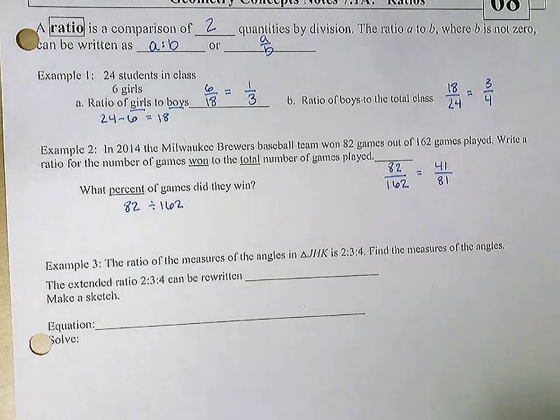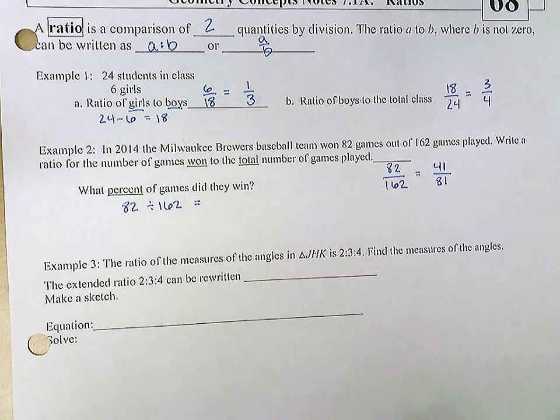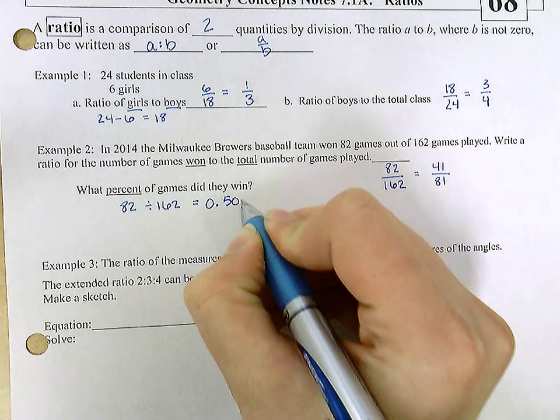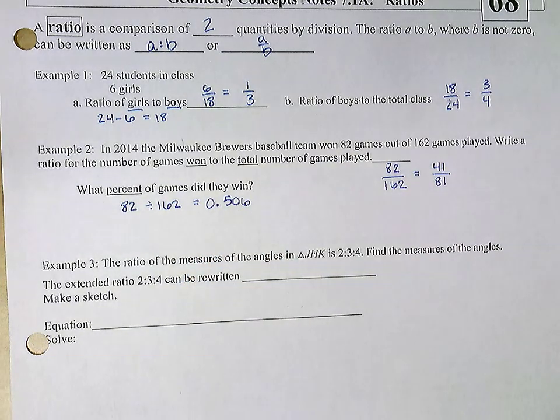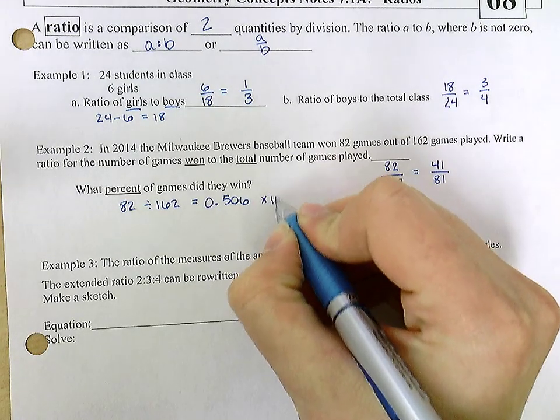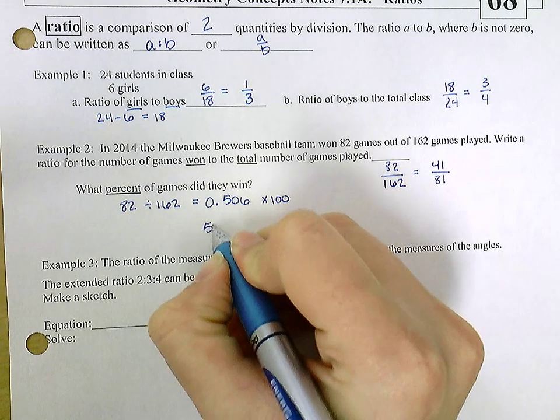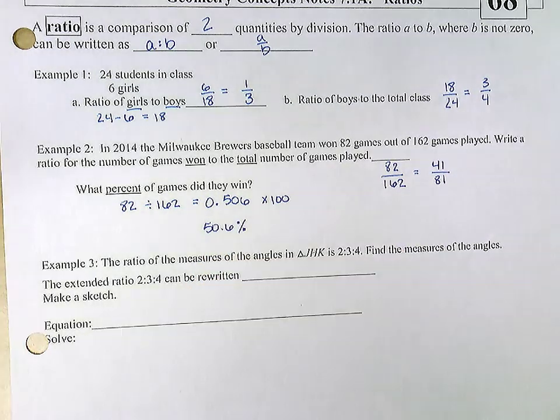When I enter that into a calculator, I get 0.506. To write that as a percent, you just need to multiply that value by 100. So they won 50.6% of their games that year.